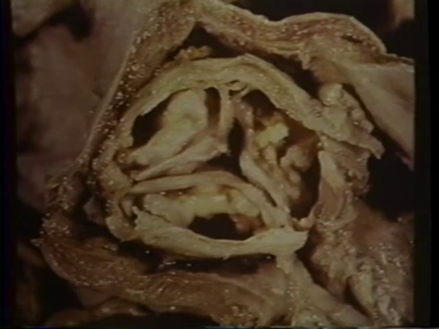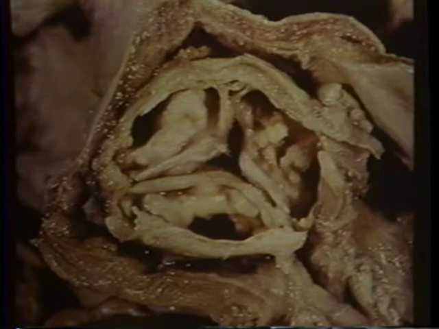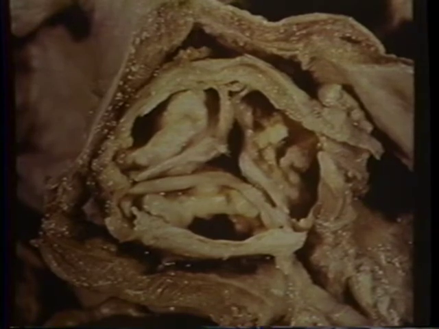In infective endocarditis, the most common mechanism of regurgitation is perforation or tears or rips.